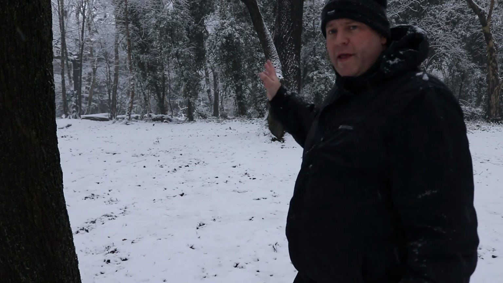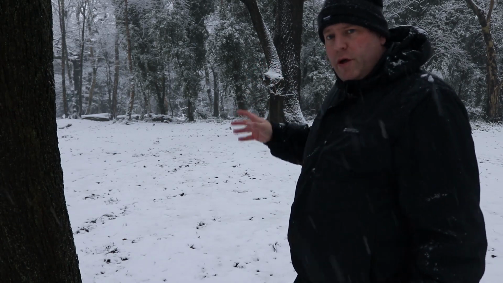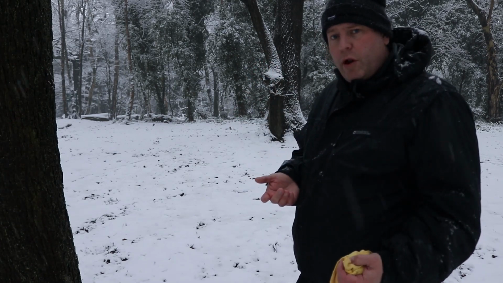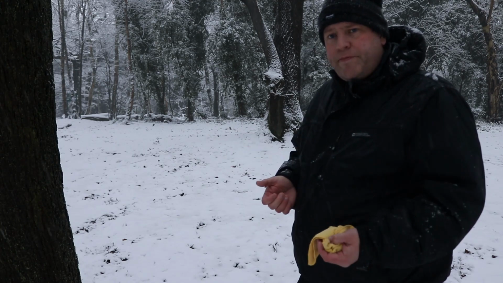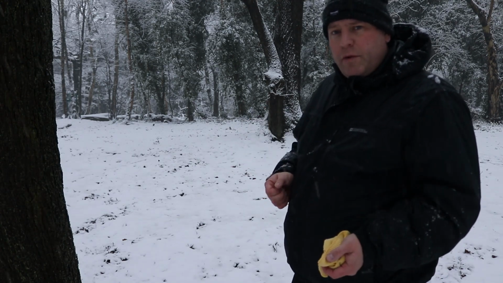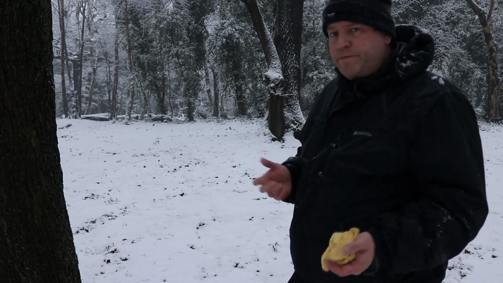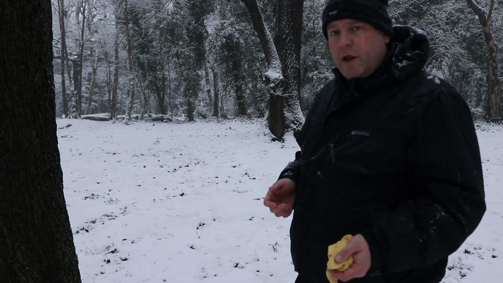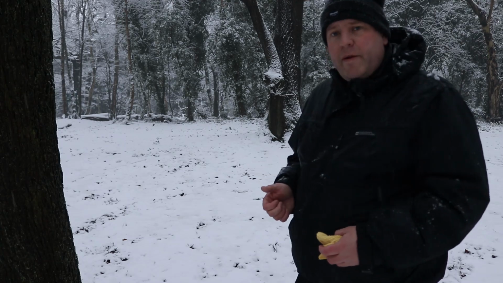I'm not too bothered about the sky at the moment. There's quite a lot of sky in this image, which normally you try and eliminate in woodland photography, but with it being really grey and full of snow, it's not really blowing any highlights or anything at the moment, so that's fine to include. So I'm going to set up now and take that shot.